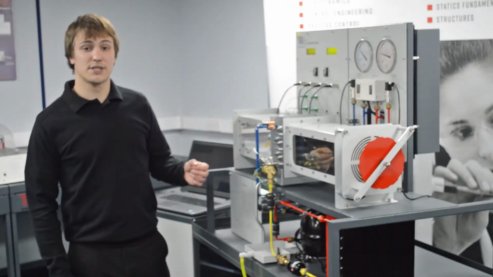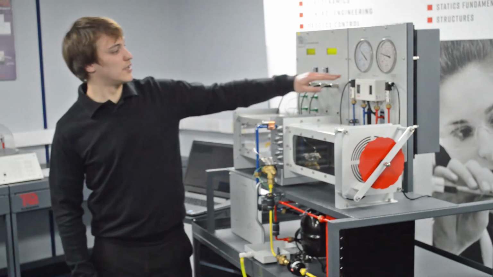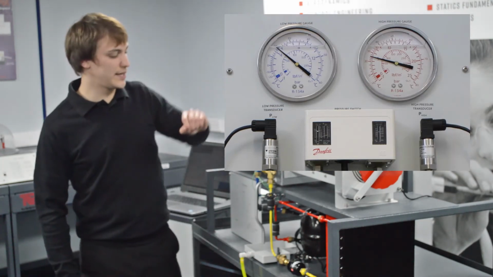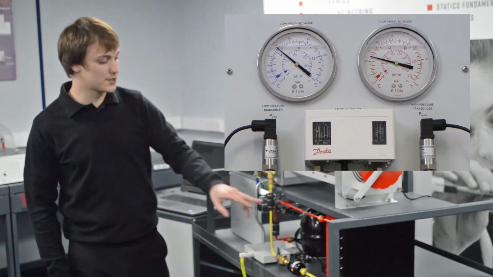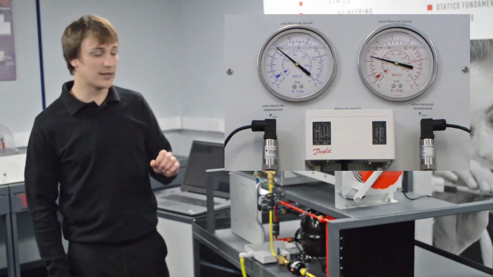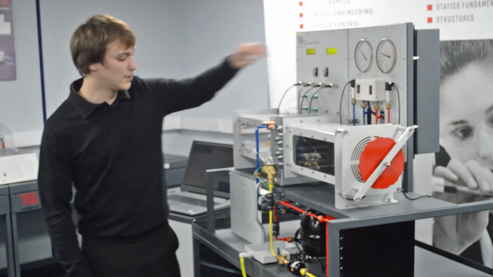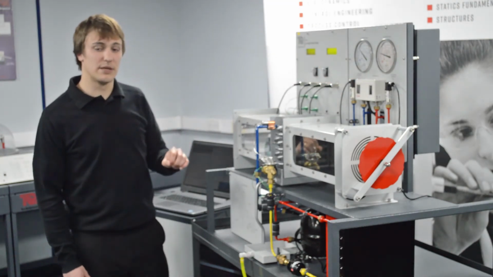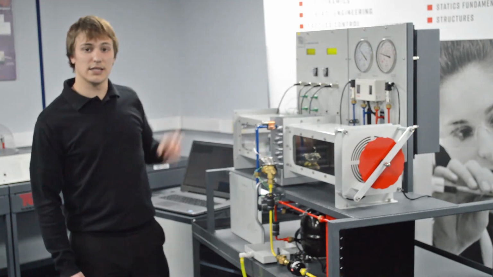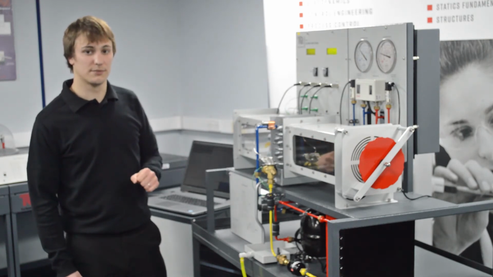In order for students to understand the refrigeration cycle and the air conditioning process, we've included low pressure and high pressure transducers and gauges here, which are constantly monitoring 2 points in the circuit. To maintain these pressures at a constant safe level, we also have a safety pressure switch mounted here. There are 4 temperatures constantly being monitored in this circuit, which are done by these thermocouples here, and these allow the students to calculate the potential for superheating and subcooling.